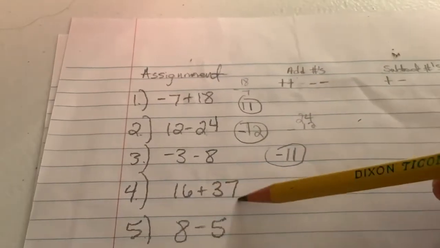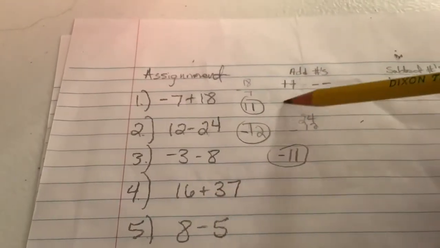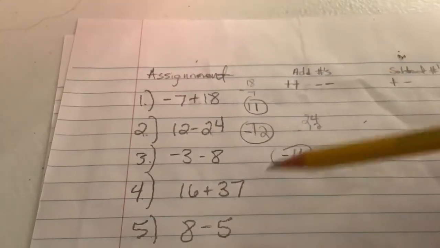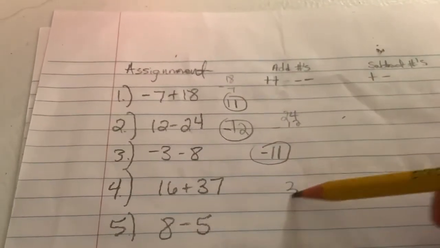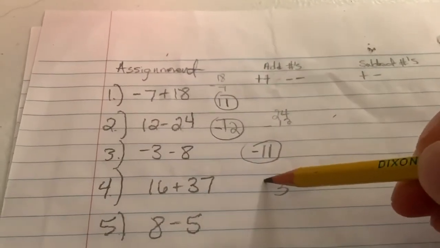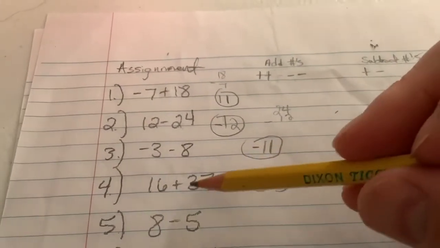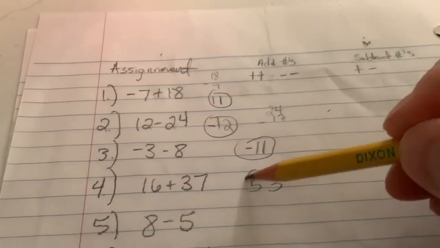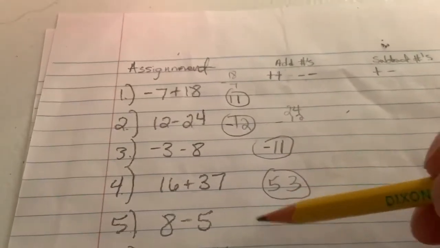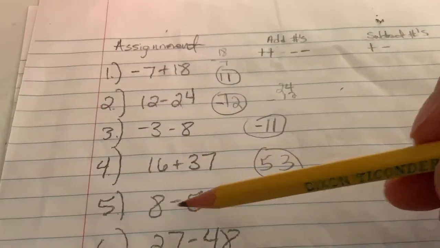But we already know how to do 16 plus 37, but it does fall into the rule where we add the numbers, and so we get 53. Okay, so I just added the numbers. They stay positive because they're positive. Okay, and this one, like I said, we can do this one.